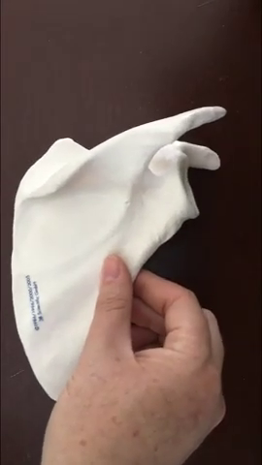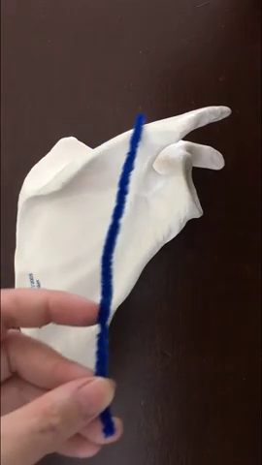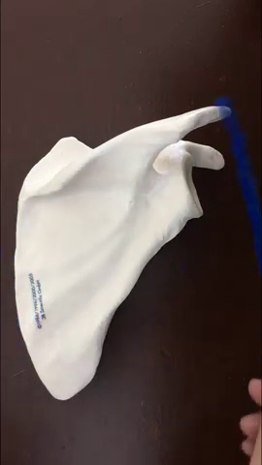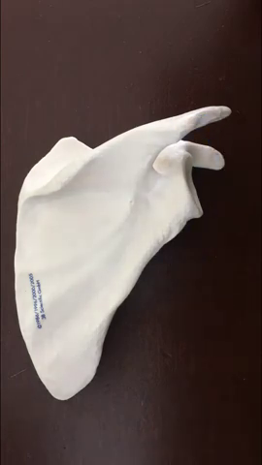Now let's take a look at the posterior view. The posterior view is easy to distinguish from the anterior view because of the presence of this structure here, which is the spine of the scapula. At the end of the spine of the scapula is a structure called the acromion, also known as the acromion process. We do have two fossae on the posterior side of the scapula.